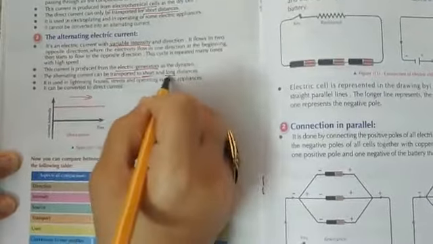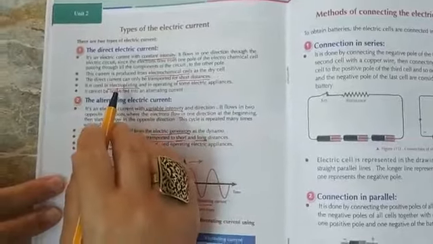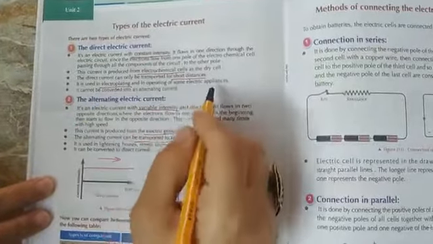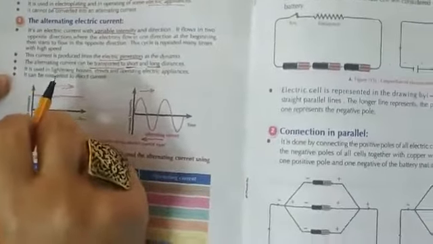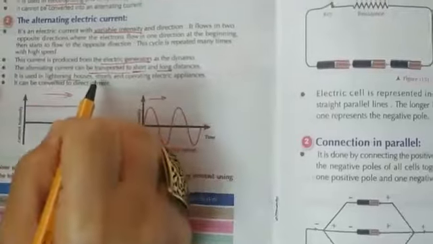The usage of direct electric current is limited, like electroplating. Electroplating means covering any metallic tool with another metal, like forks and spoons with silver or gold and so on. We have to use direct current. It also operates some electric appliances, not all of them. While alternating current is used in lighting houses, streets, and operating electric appliances, most of them.